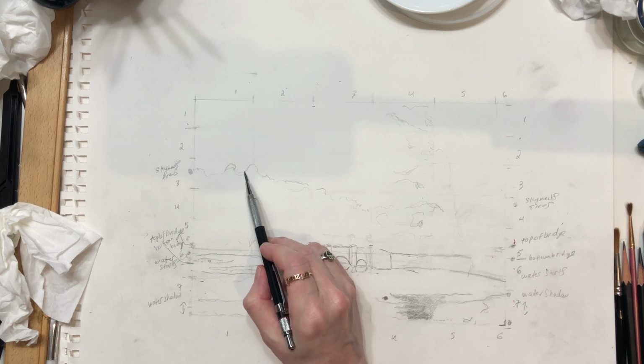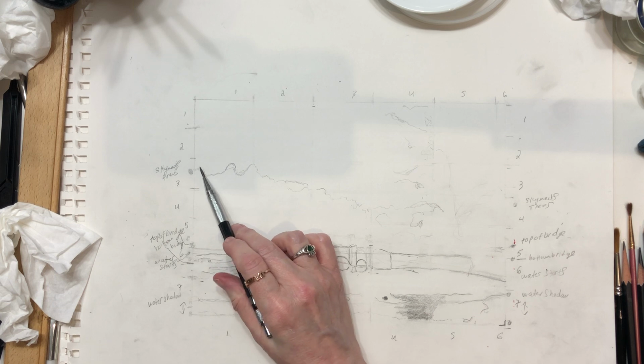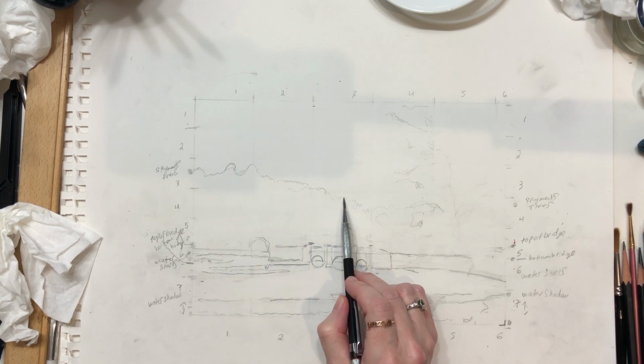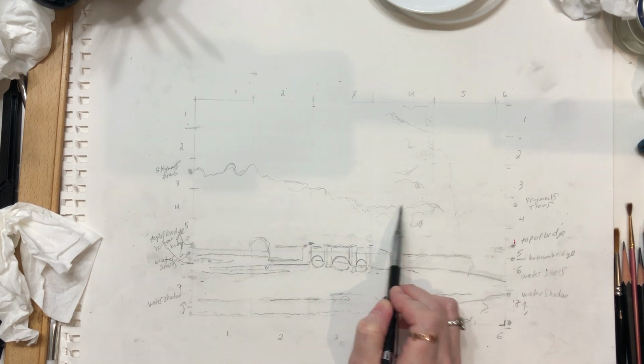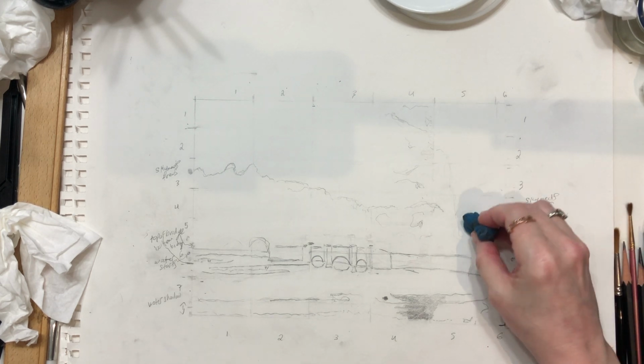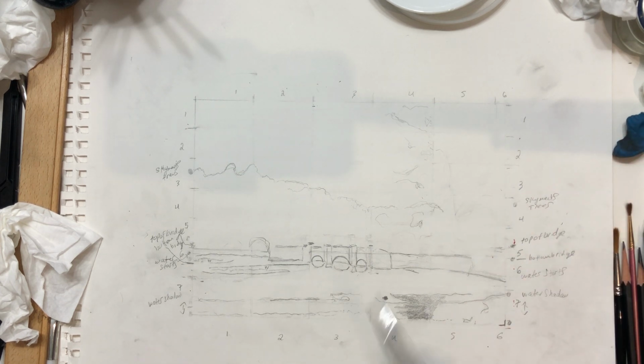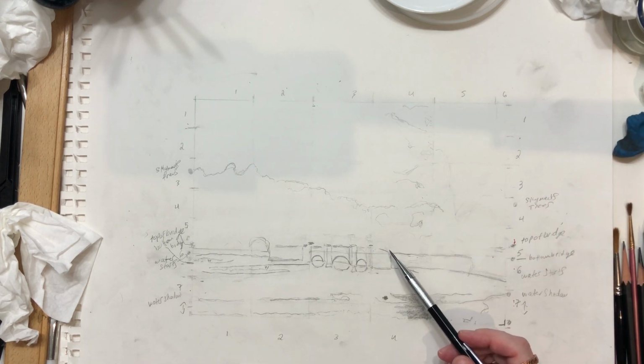Now the good thing about landscape is it's very forgiving. If you're not trying to do a photorealistic representation of whatever you're looking at, you can just draw things in approximately, and you can still have a really beautiful drawing in the end. And there's a lot of artists. There was a famous artist, and I think I did it in the pen and ink drawing. I may have mentioned it.